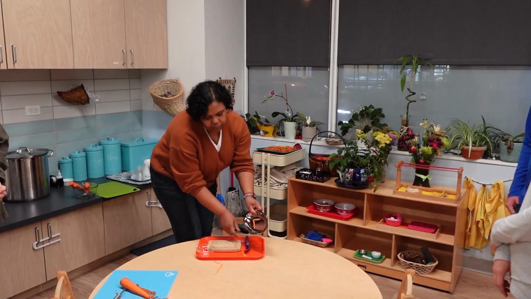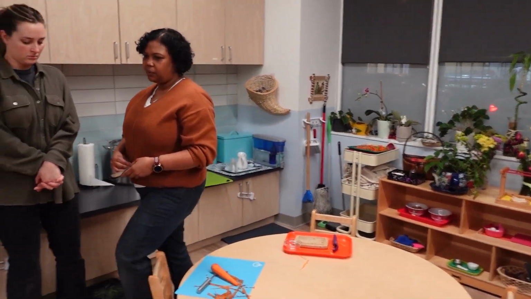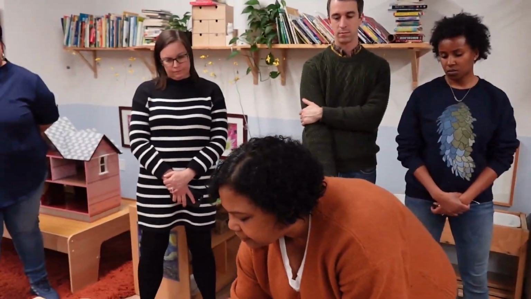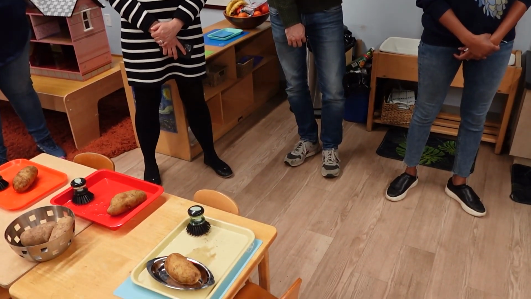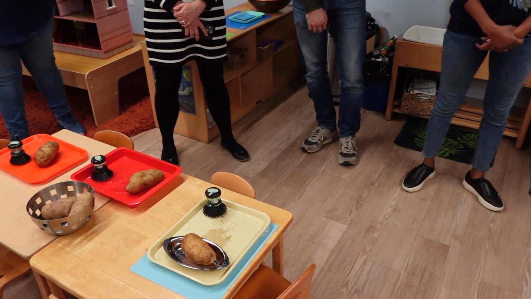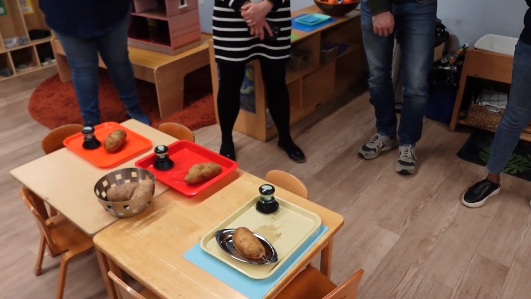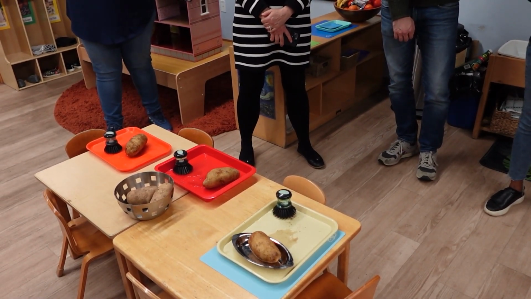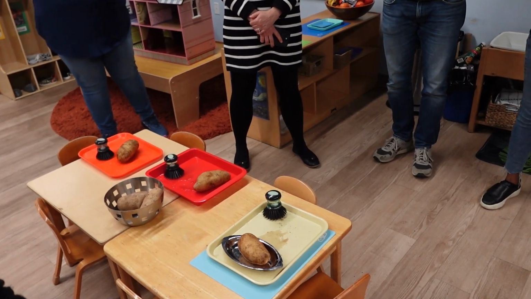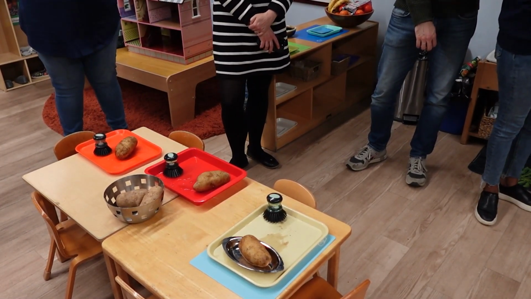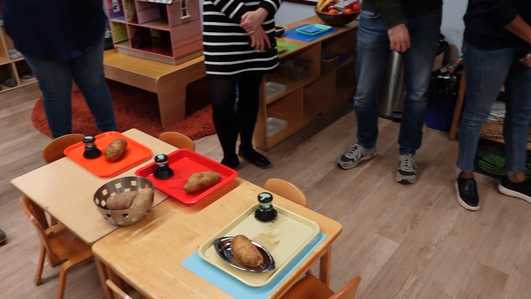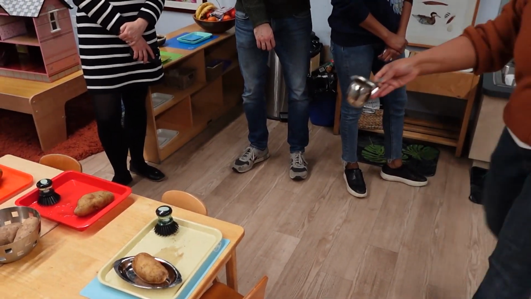So how we would do that work, let's say we put this potato in a tray like this. Then let me grab a picture right here. Instead of having the water in a brush like that, I would probably use a different brush, and I would have this picture on the tray.